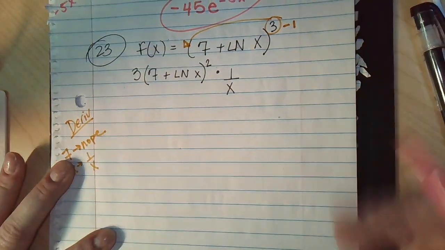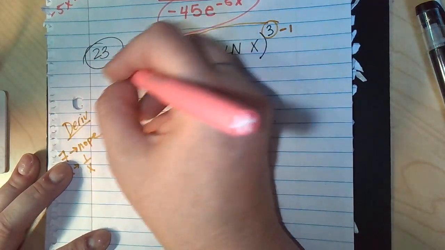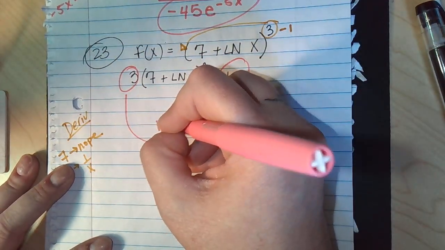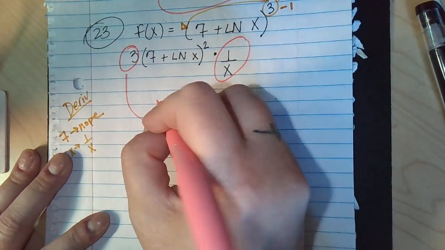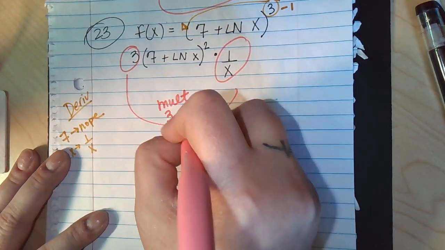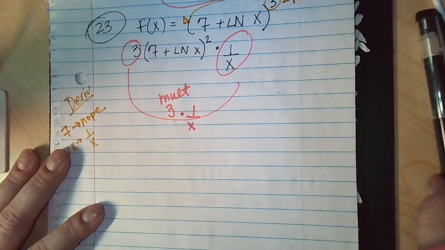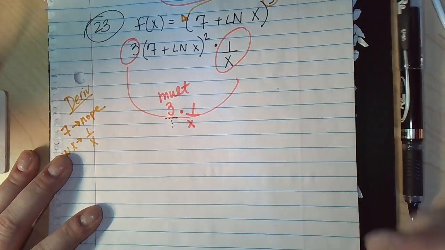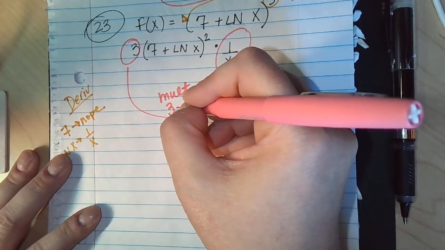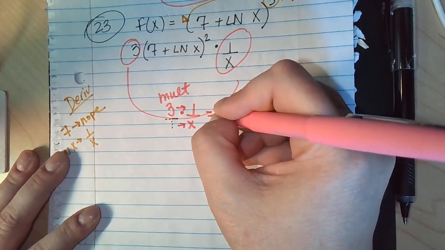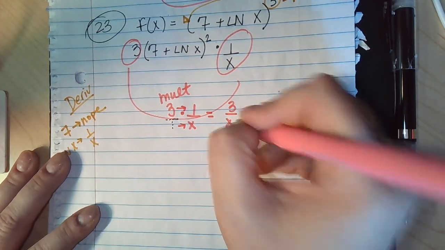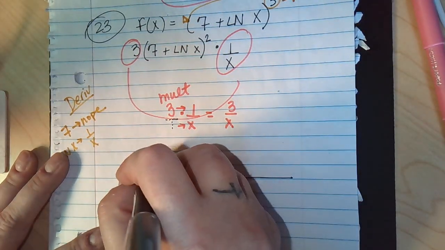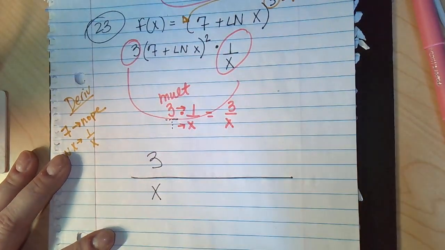And then, just like the last 3 problems, we're going to take this 3 and this 1 over x and multiply them. Okay, let's see if we can do this. 3 times 1 over x. Okay, that 3 has my good friend 1 underneath. And when you multiply that, you get 3 on top, x on bottom. So my answer is going to have 3 on top, x on bottom.